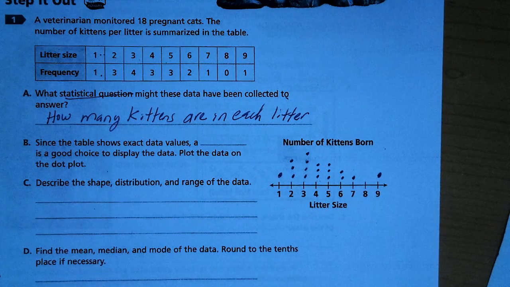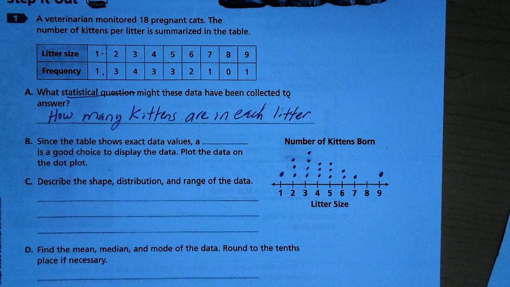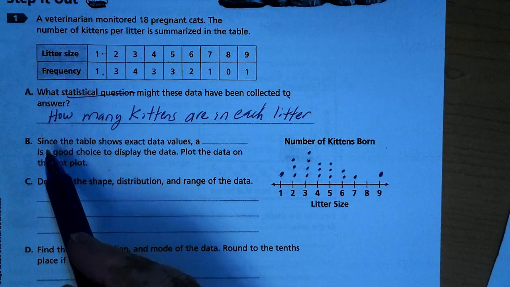Can you imagine having 9 kittens? That's a big litter of cats. I know, that's a lot of kittens.